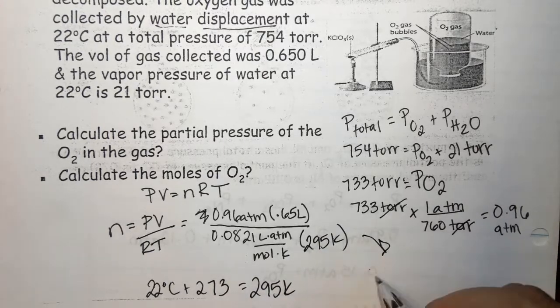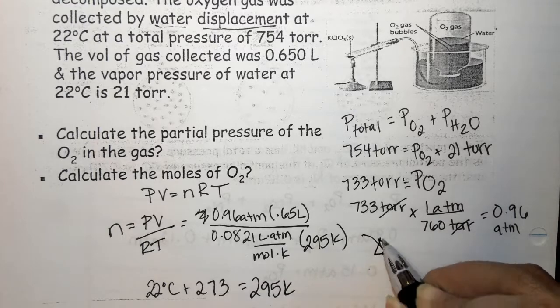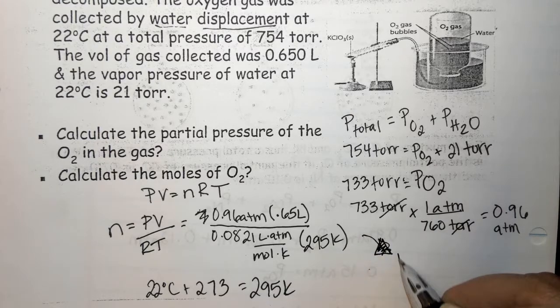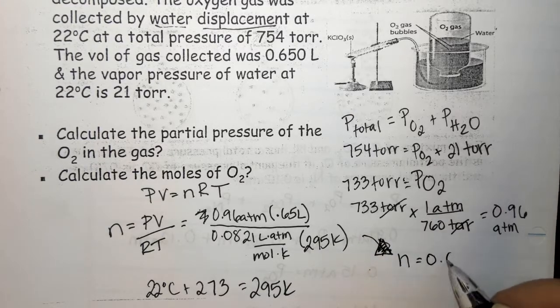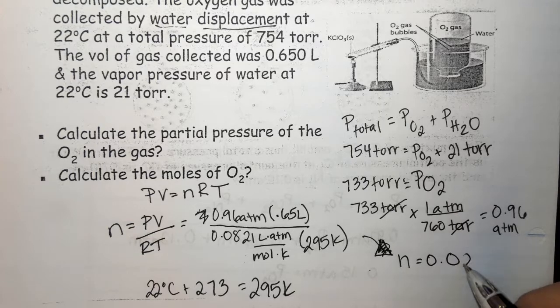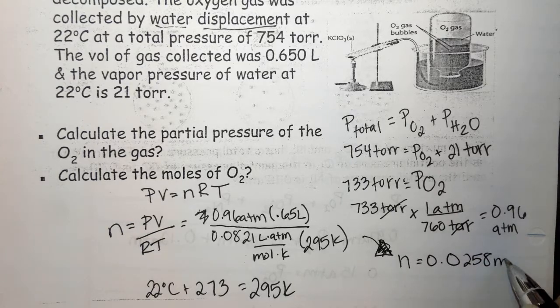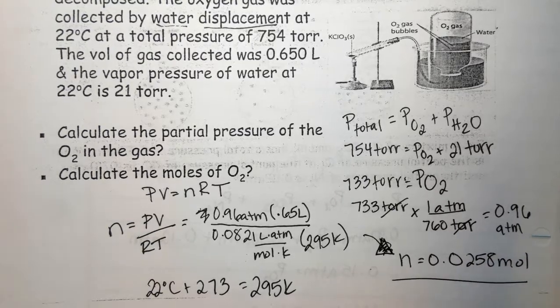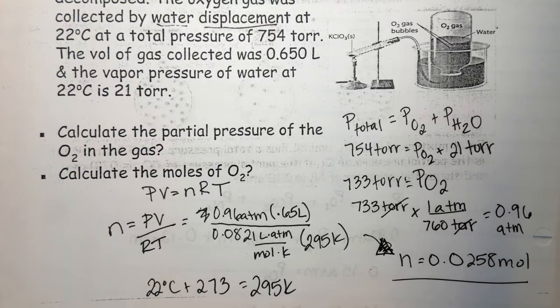In the end, you should find that n equals 0.0, I believe it is 258 moles. And that's our final answer. So here we're just taking Dalton's law and applying it to help us find the initial pressure of one gas, and then using ideal gas law, or we can even use combined gas law to help us out.